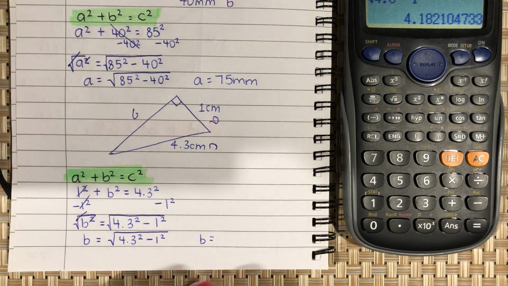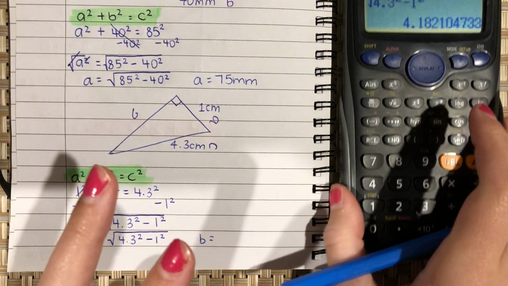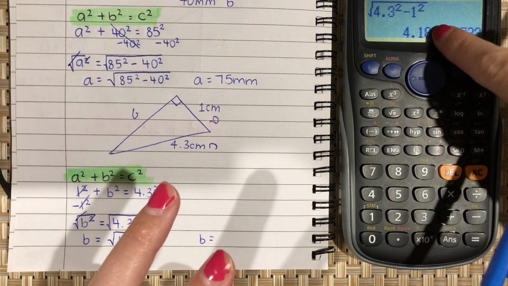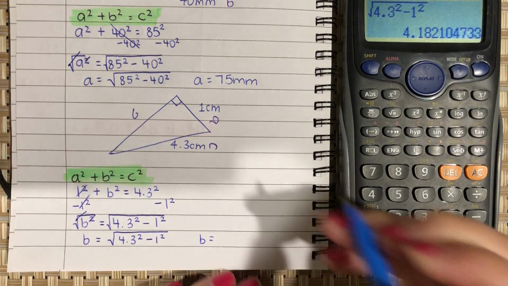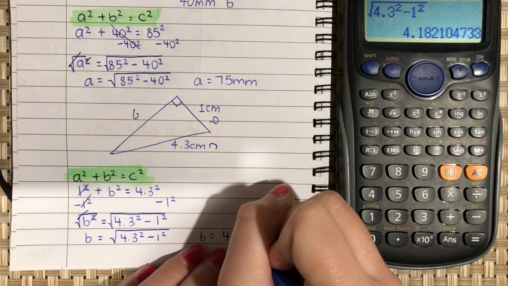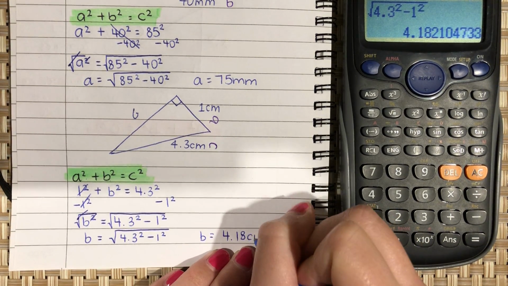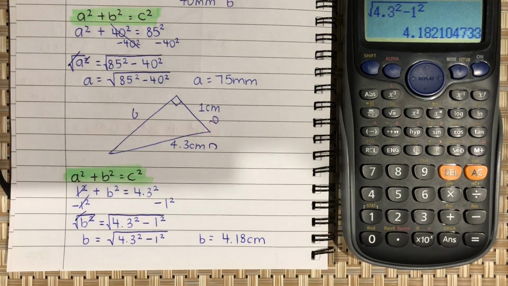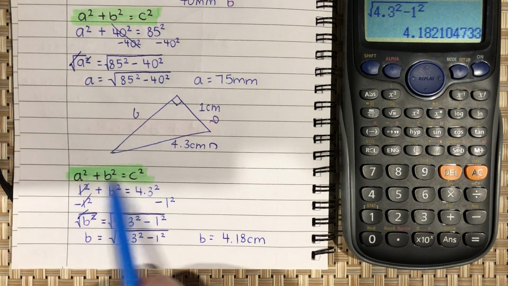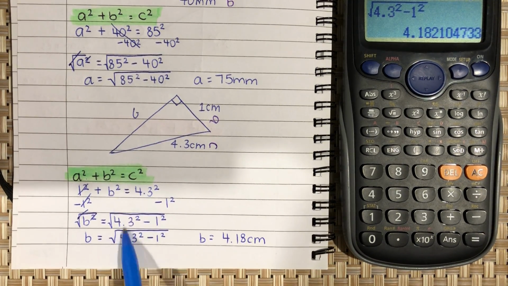So B equals, and we're going to go to 2 decimal places. So we'll chop off here. 4.18, don't forget your units. Centimeters.